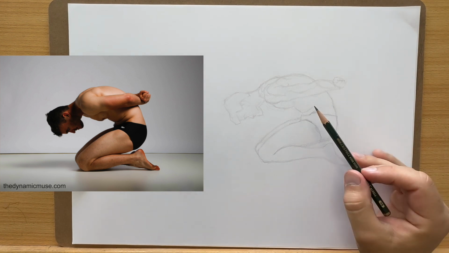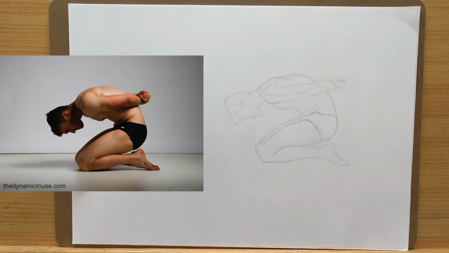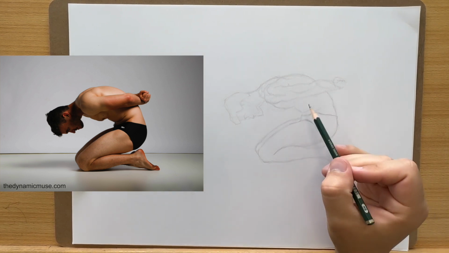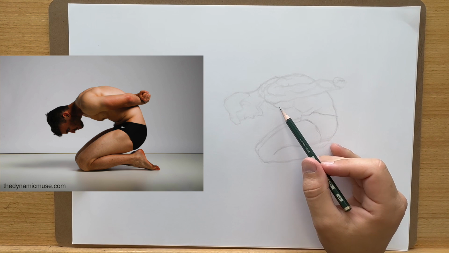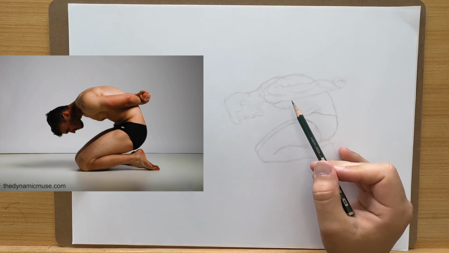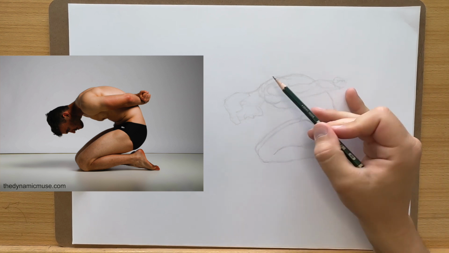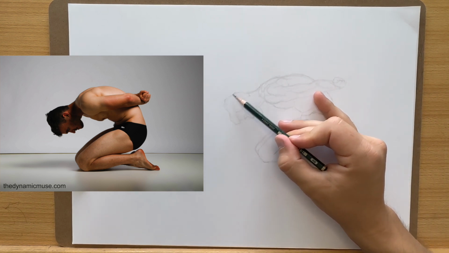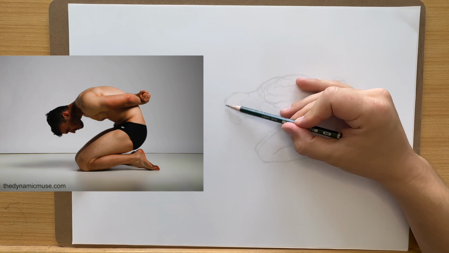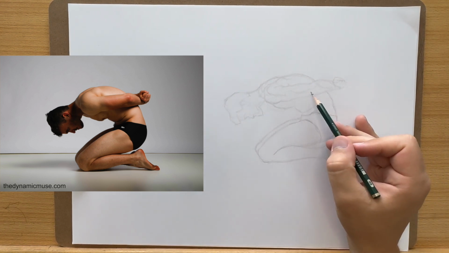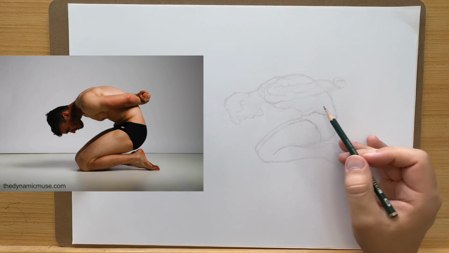Okay, so at this stage, probably what I would do next is start putting in the... I mean, there are different ways you could go about it. You could also say, hey, I want to create some more commitment in my lines before I go into shading, and that means that I might pick certain lines and make them darker.